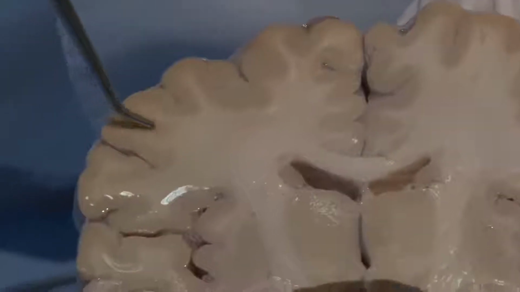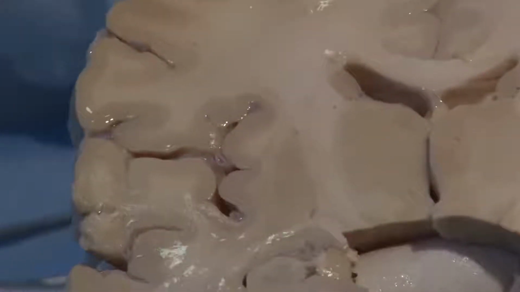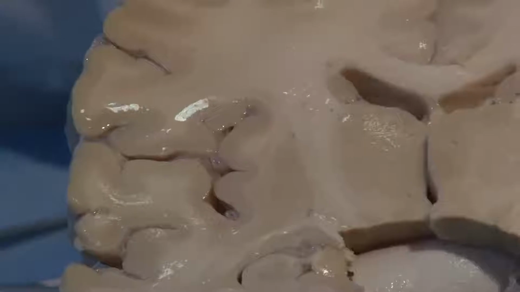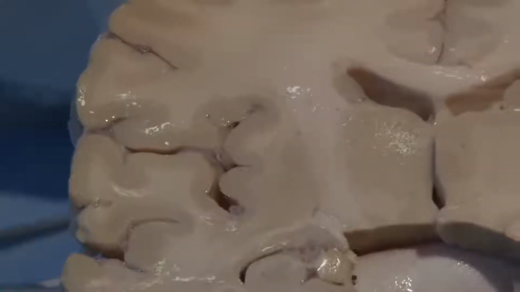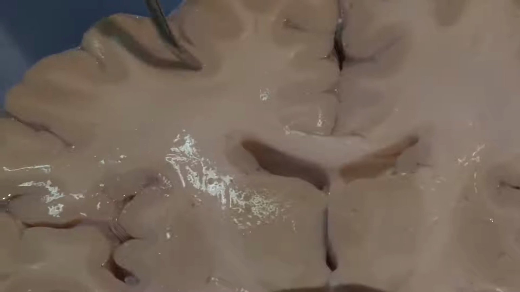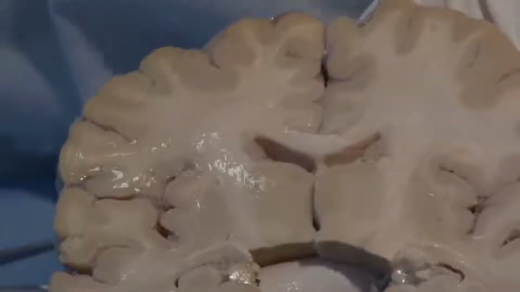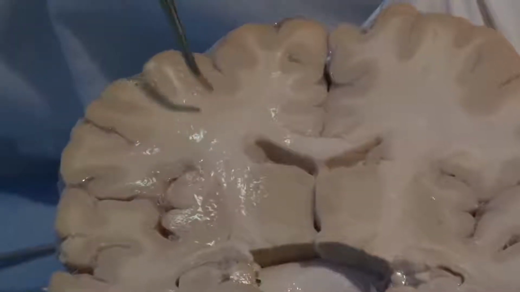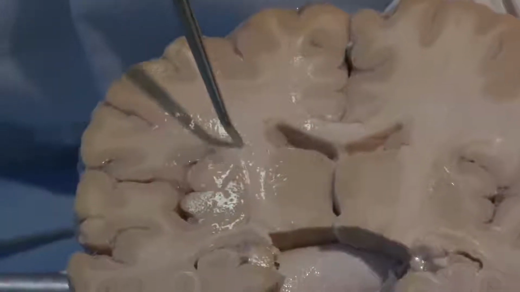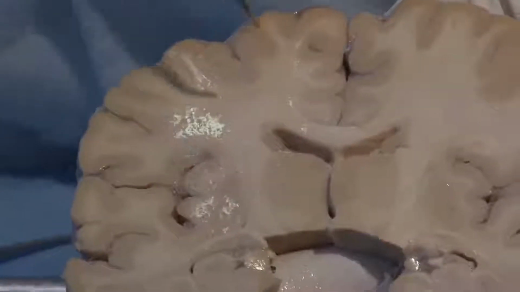And the gyri are covered with a nice layer, beige in color, and that is your gray matter, as we say, of the cerebral cortex. Maybe we should have called it beige matter. And beneath it is a lighter area, which we call the white matter. In general, gray matter consists of cell bodies, both neurons and glia, and white matter are axons. Axons are the processes of neurons either coming to the cerebral cortex or leaving the cerebral cortex and descending to lower brain structures.